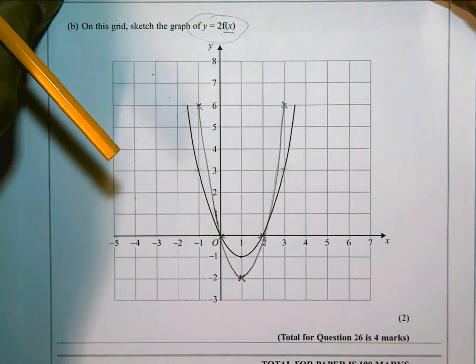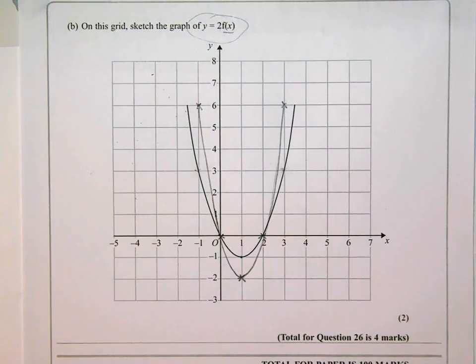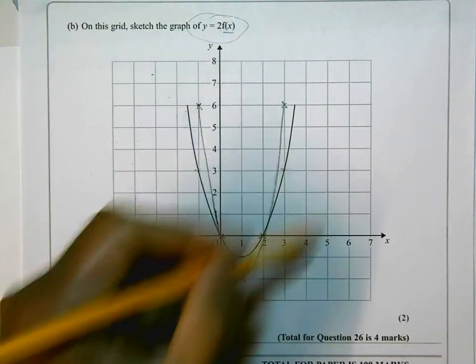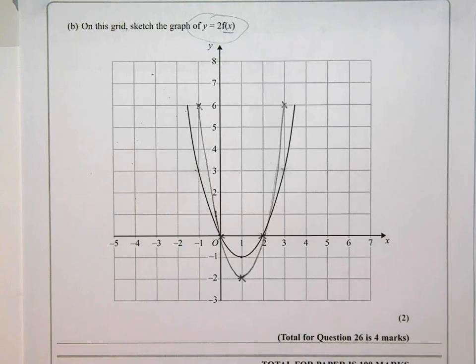All right, it's a stretch, a vertical stretch. You times f of x in the original curve by 2 to get all the new points. Okay, this is a straightforward question when you know how. Make sure you know how, study it, and make sure you can do it.